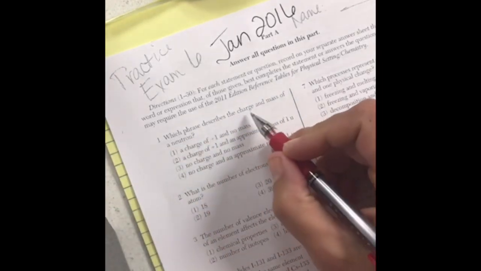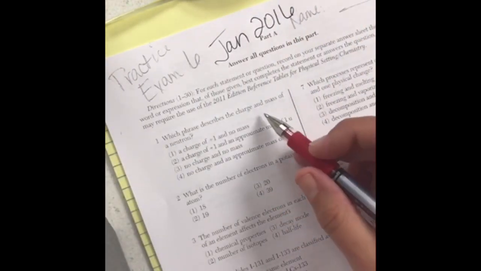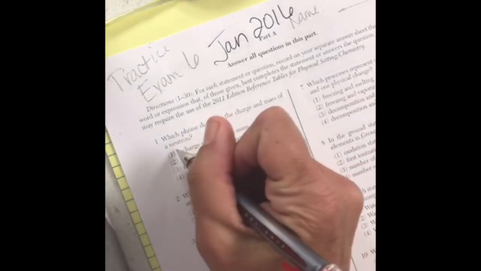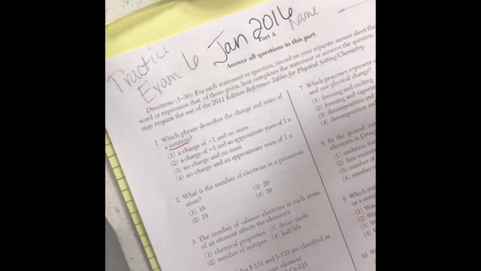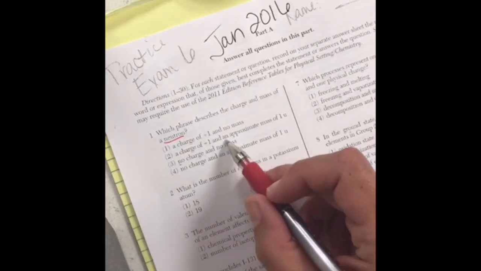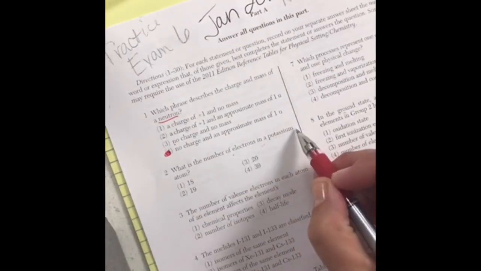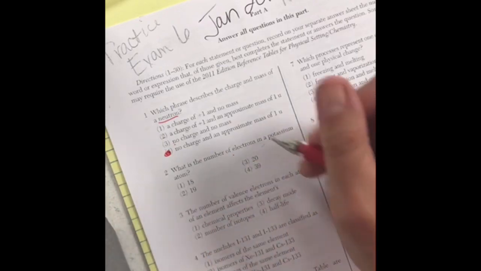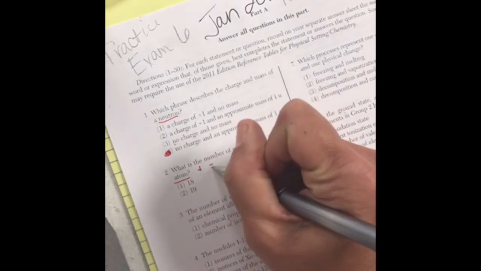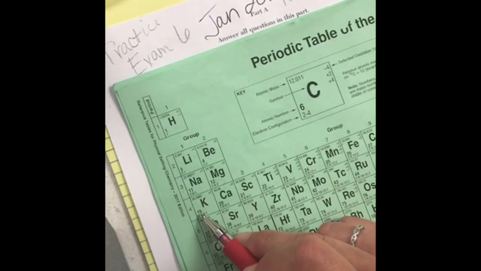All right, which phrase describes the charge and mass of a neutron? The first question is always something about protons, neutrons, electrons. A neutron is neutral, so it has no charge, and the mass is 1. There we go: no charge and a mass of 1. What's the number of electrons in a potassium atom? In an atom, the pluses and the minuses are equal, and the pluses are the protons. You can look up potassium. Potassium is element K. There are 19 protons, so that means there are 19 electrons.